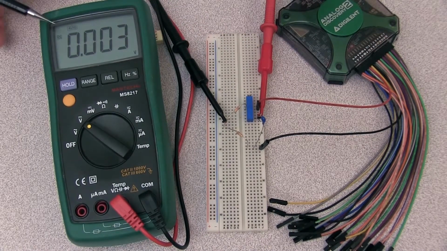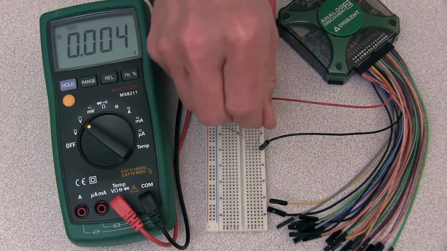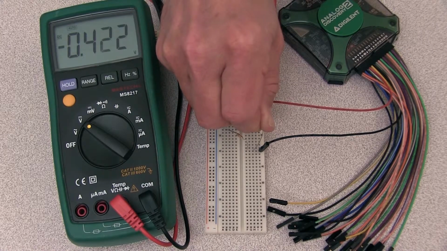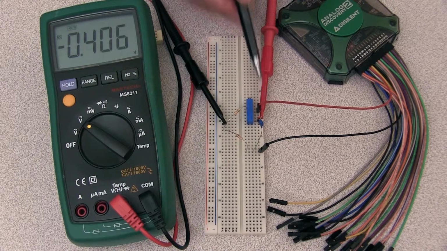Okay, now I'm getting about 0 volts at room temperature. Now if I warm the thermistor with my fingers, the voltage changes. If I want to change the signs relative to increasing or decreasing temperature, I can just switch the leads on the DMM.